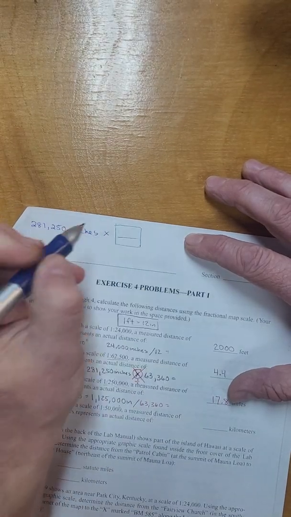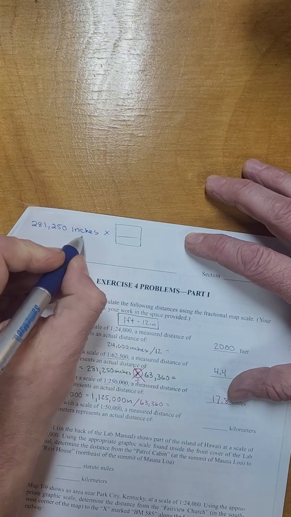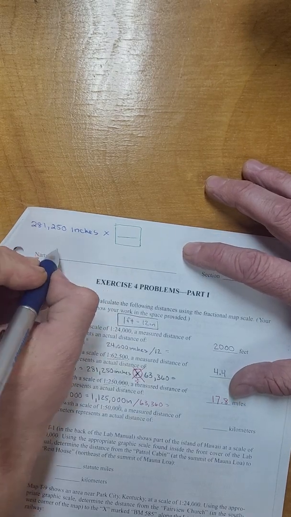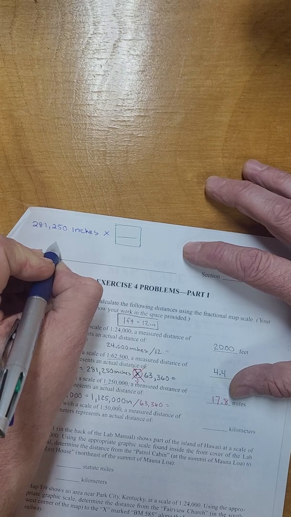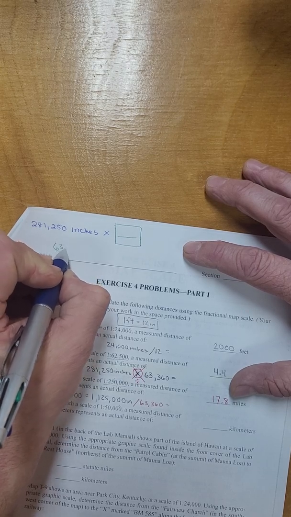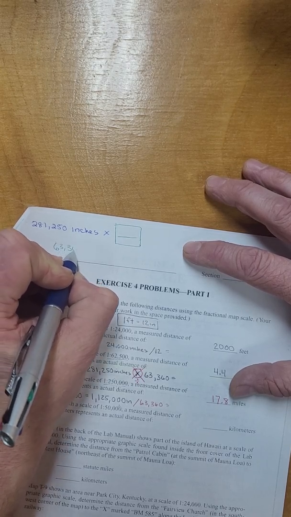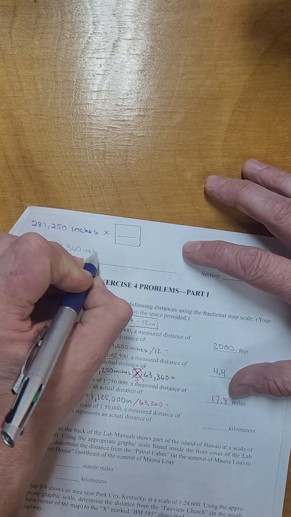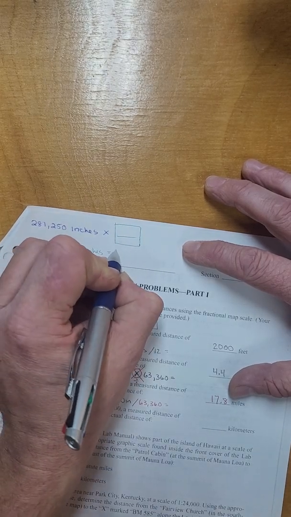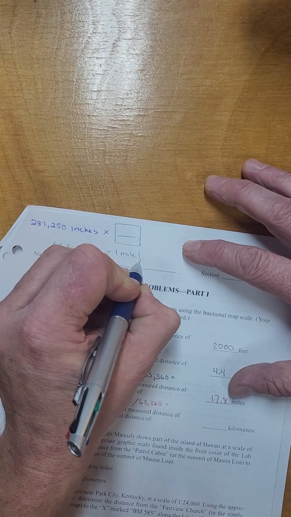That magic box. And the magic box, since we're going from inches to miles, is 63,360 inches equals 1 mile, right?